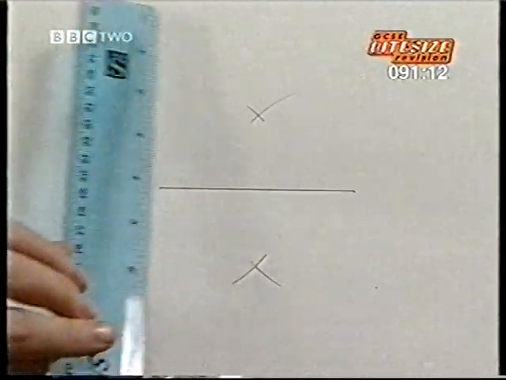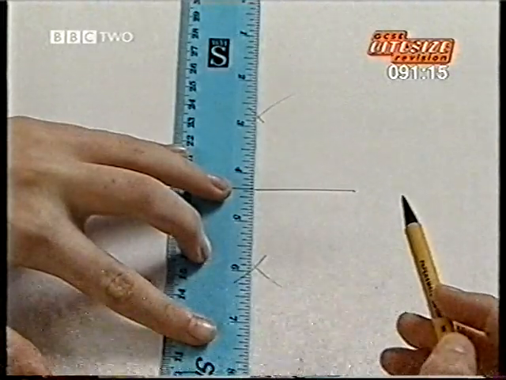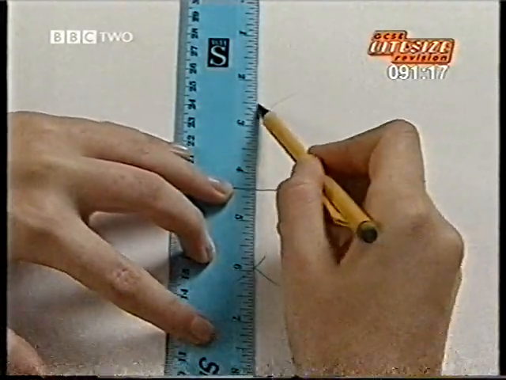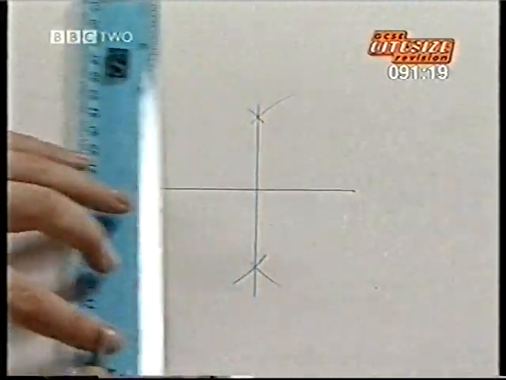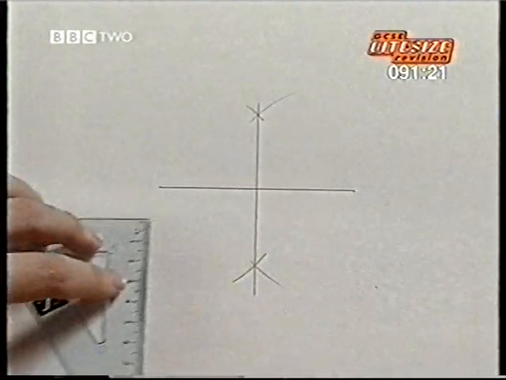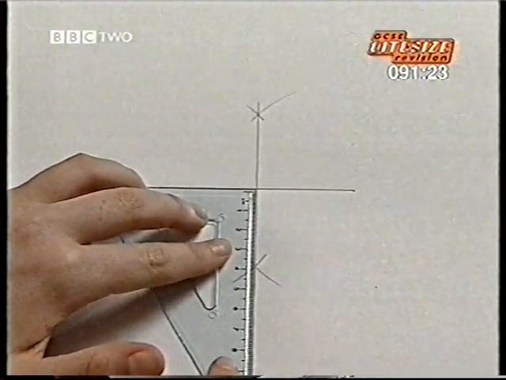Now accurately join up the crosses. You can check with your ruler that the base has been divided into 2 exactly equal parts. Also, check that the new line is at right angles to the base.